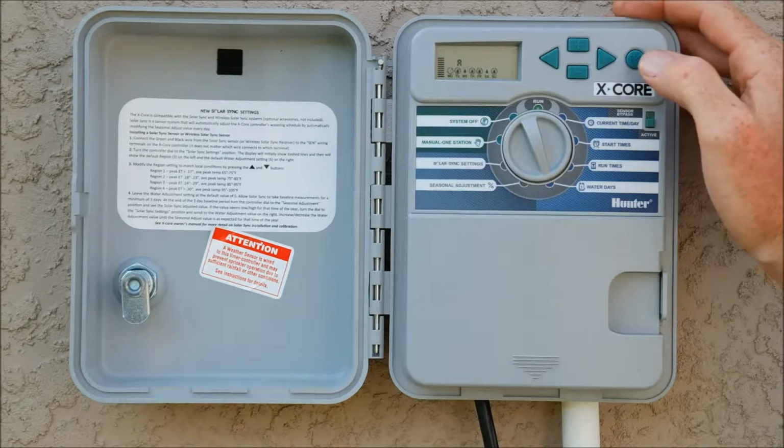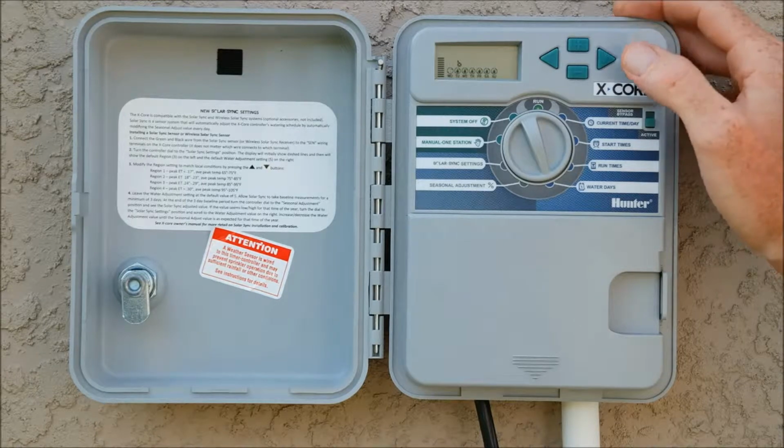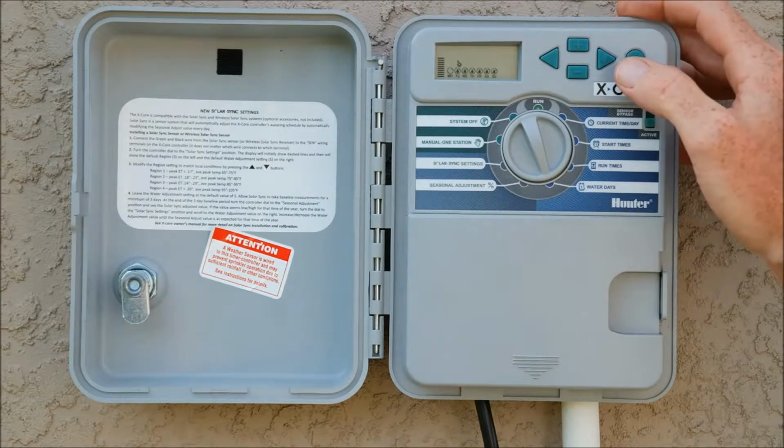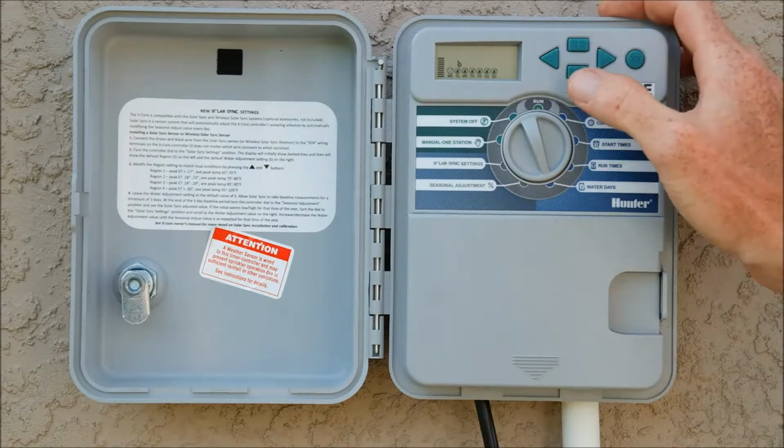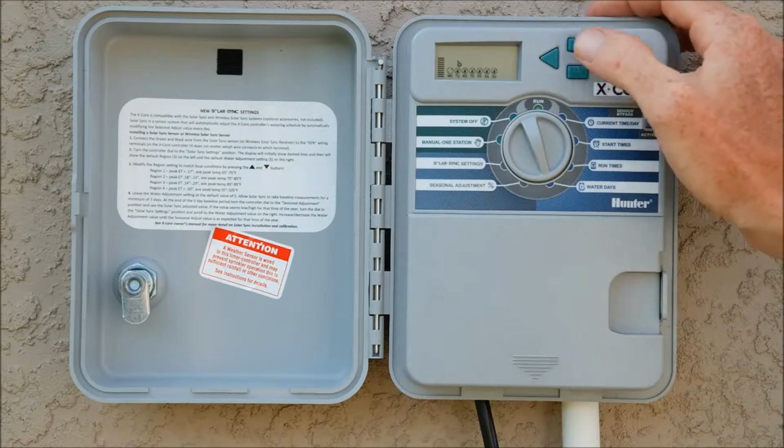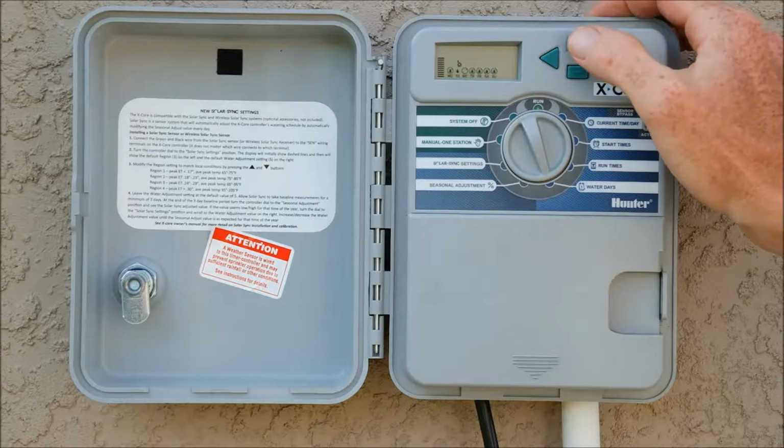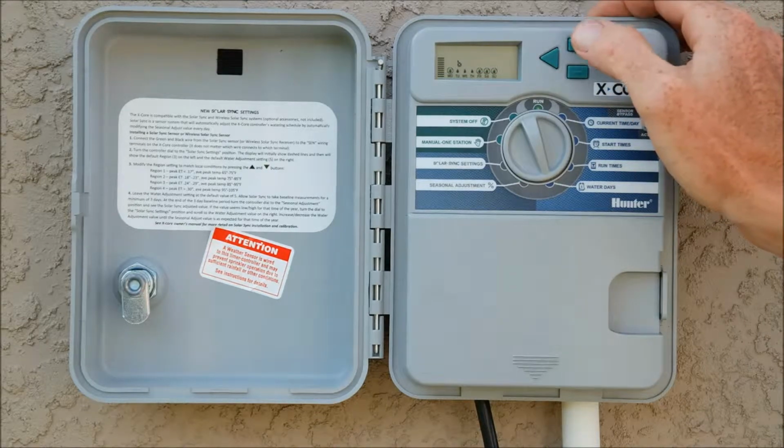Let's show you how to set up the days of the week for program B. Again, on program B, when your lawn is first being established, at least the first month, you want to water every day of the week. So you want to remove these icons until you see just the raindrop icon.